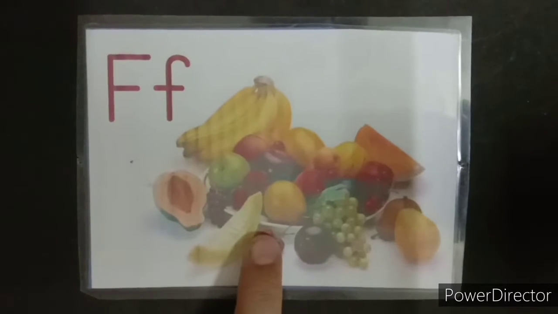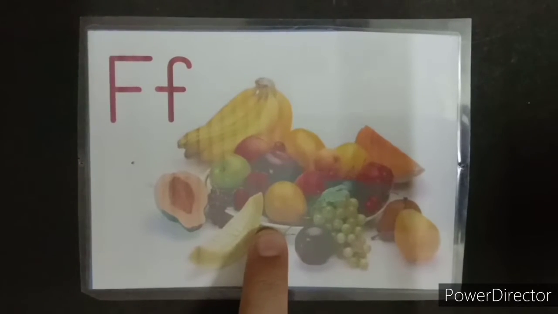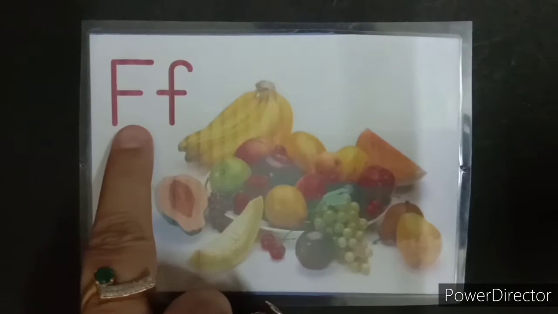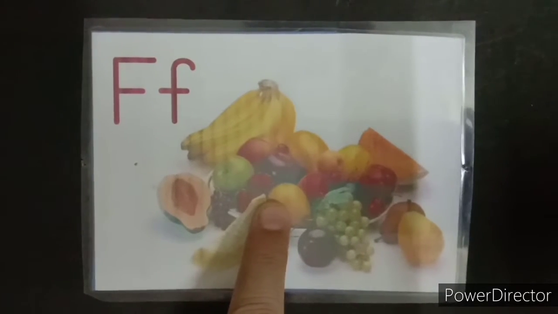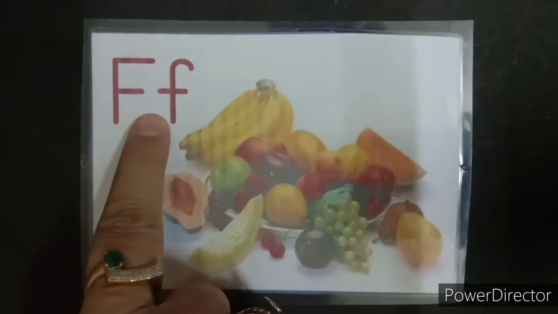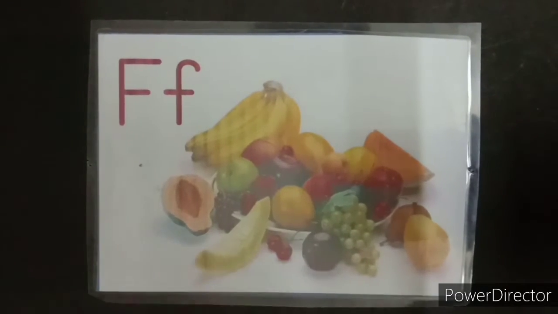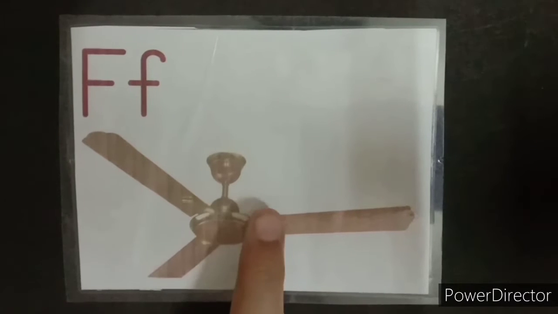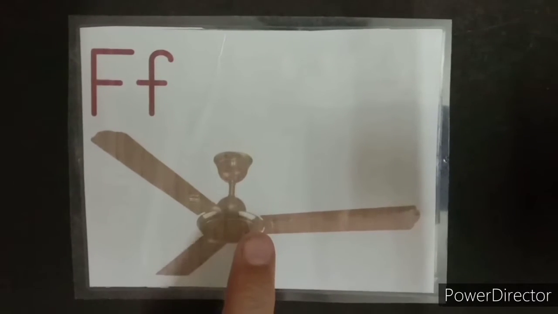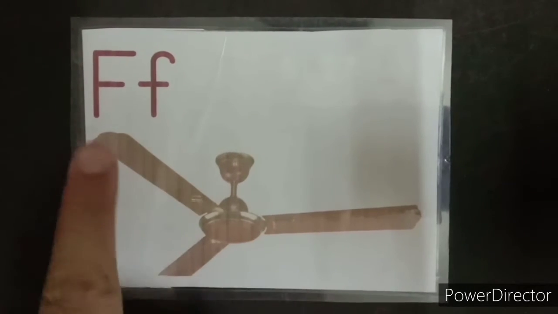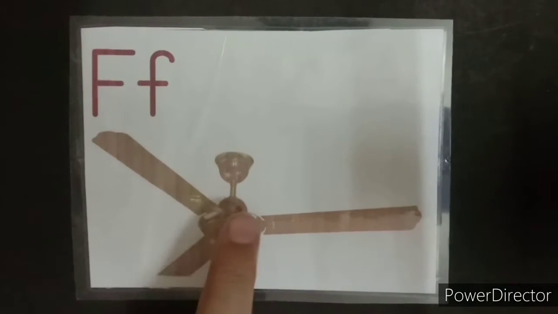This is the picture of fruits. F for fruits. F says f as in fruits. This is the picture of fan. F for fan.